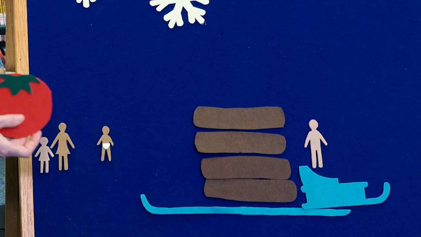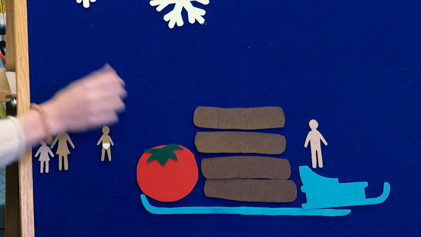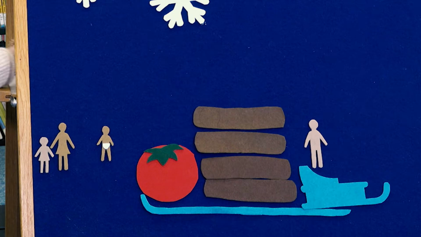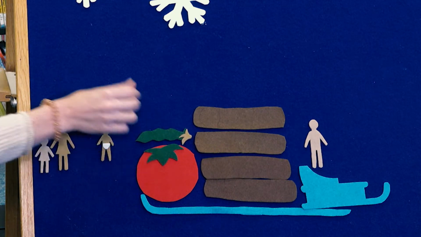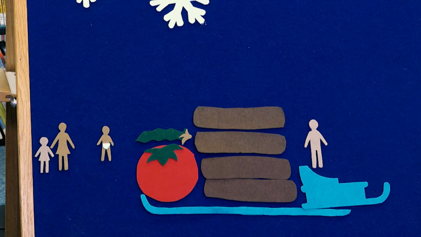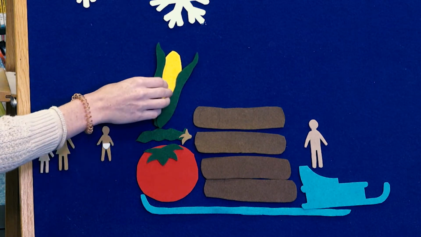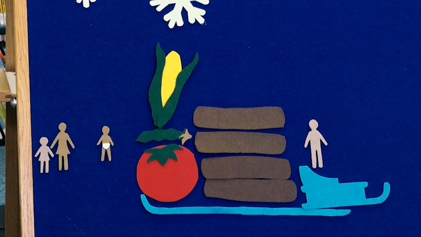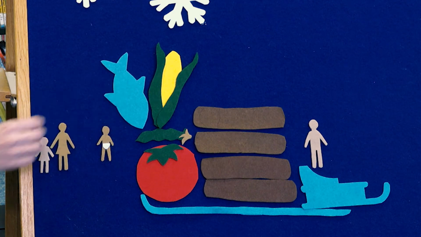The family also packed all the vegetables they had grown. They packed their tomatoes. They packed their green beans. They packed their corn. They had so many vegetables, they had their home, and they also remembered to pack all the meat that they had been catching. They had been fishing, so they made sure to pack their fish.